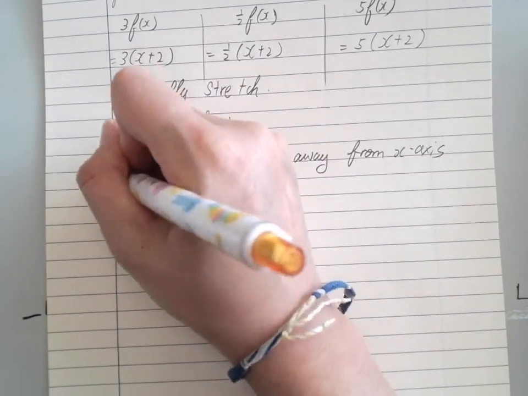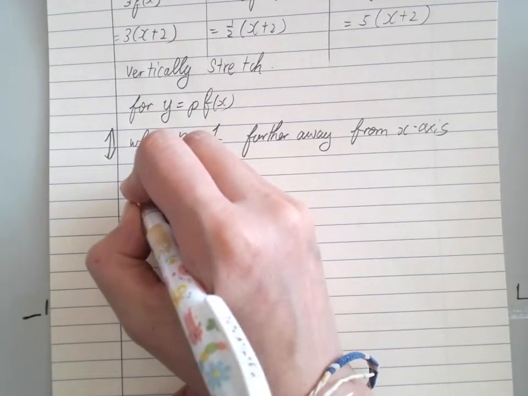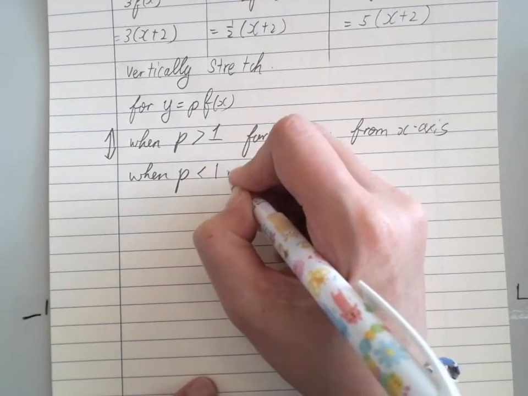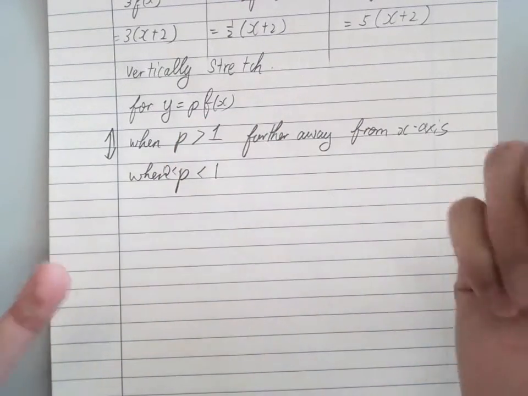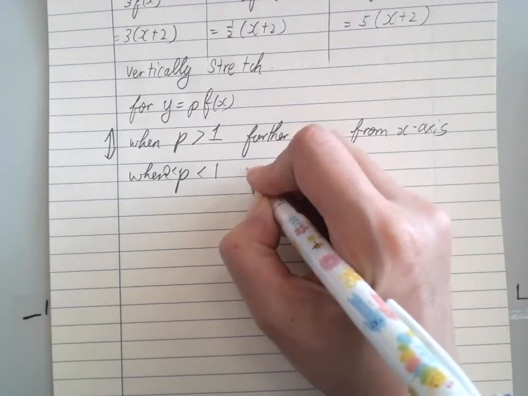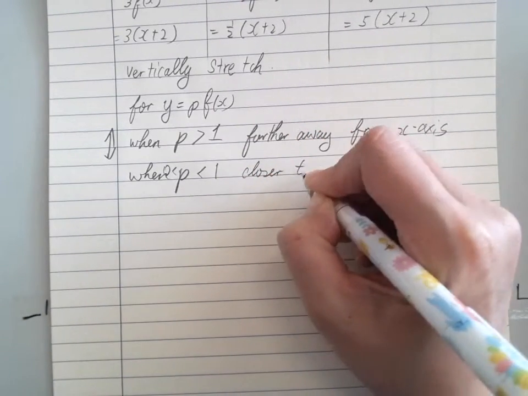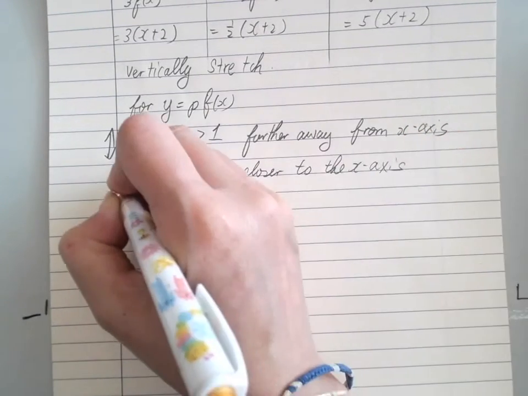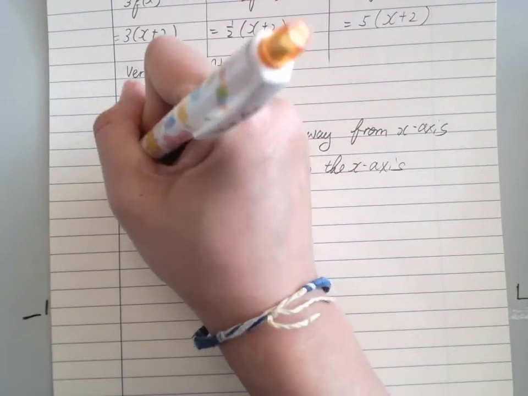When p is smaller than 1 but bigger than 0, because multiplying by 0 doesn't work, then it will get closer to the x-axis, which means it goes in that direction.